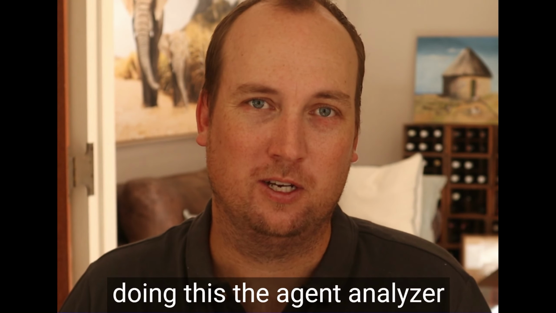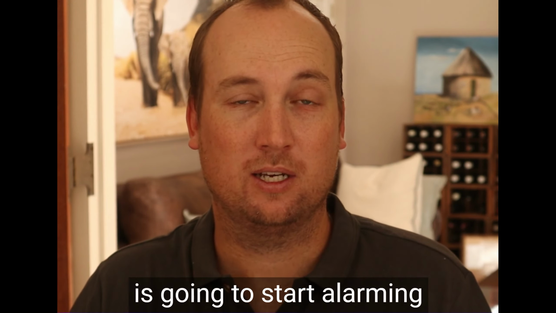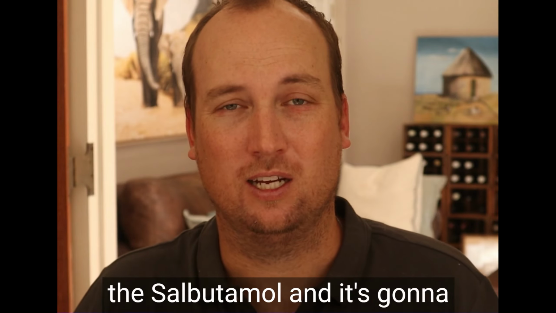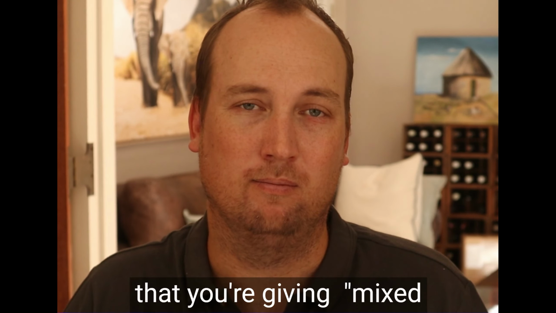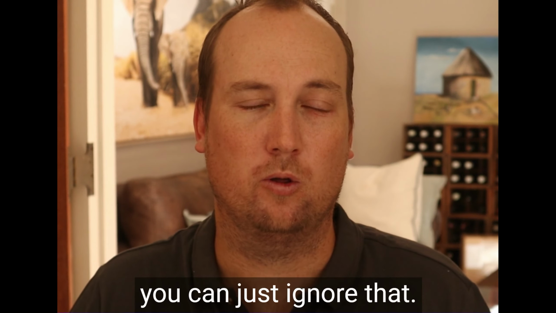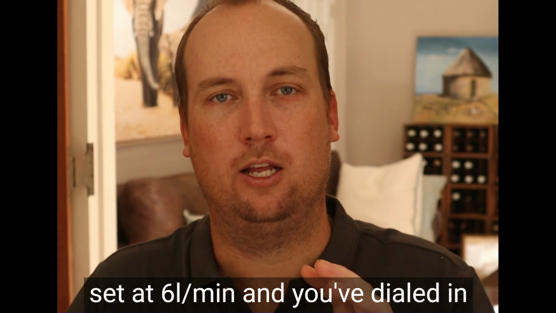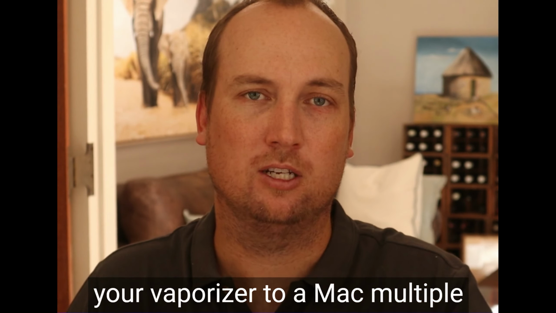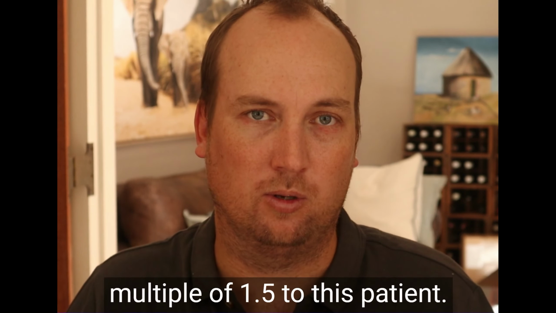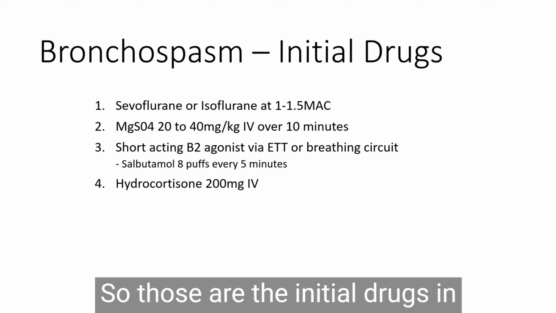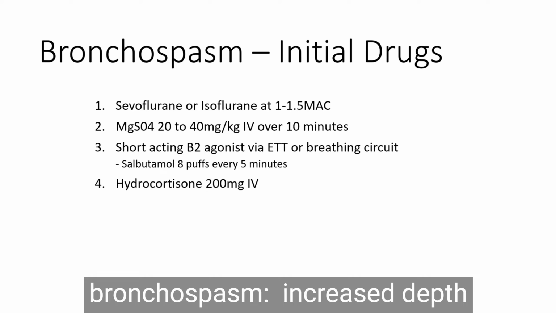And just note that while you're doing this, the agent analyzer from your gas analysis module is going to start alarming, because it's going to pick up the salbutamol and it's going to be confused as to what you're giving in your anesthetic. And it will probably alarm that you're giving mixed agents or 2 agents, and you can just ignore that. If you have your fresh gas flow set at 6 liters a minute and you've dialed in your vaporizer to a MAC multiple of 1.5, then you can be certain that you're delivering a MAC multiple of 1.5 to this patient. So those are the initial drugs in the management of acute severe bronchospasm.